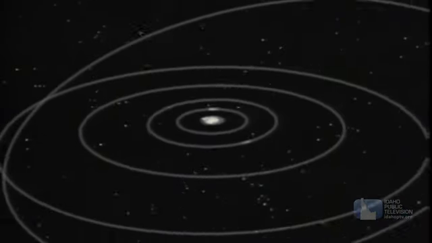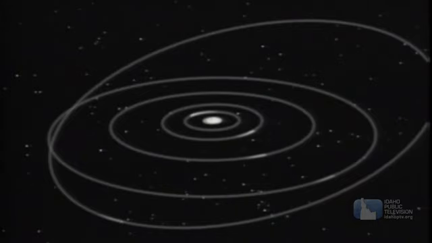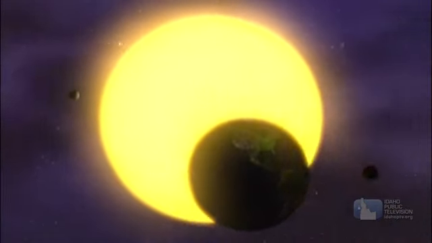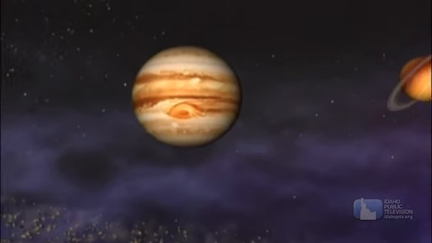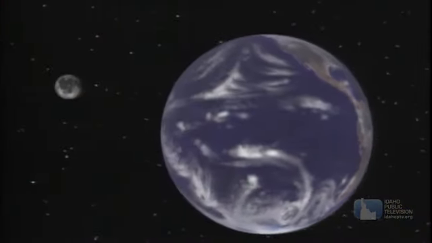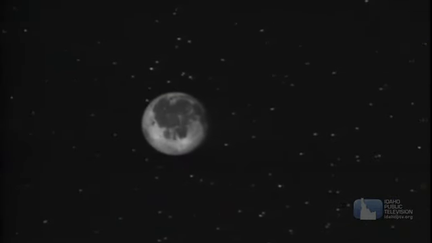And gravity's effect depends upon how close objects are to one another. The Earth's gravitational pull on, say, Pluto isn't very strong because Pluto is so far away. But the Earth's gravitational pull on the moon is great. The Earth's gravity keeps the moon in orbit.